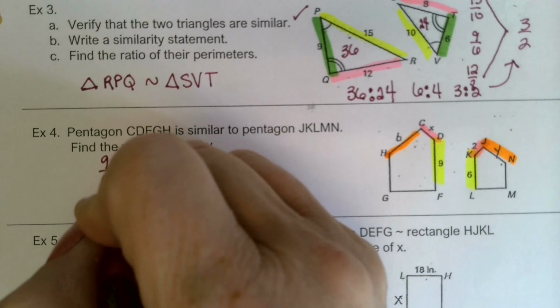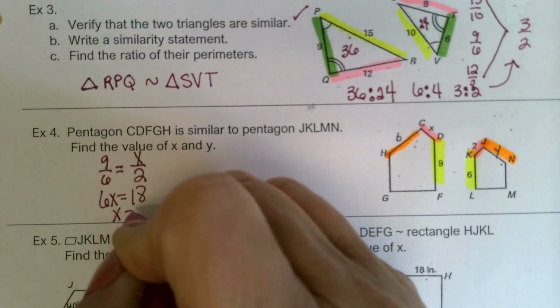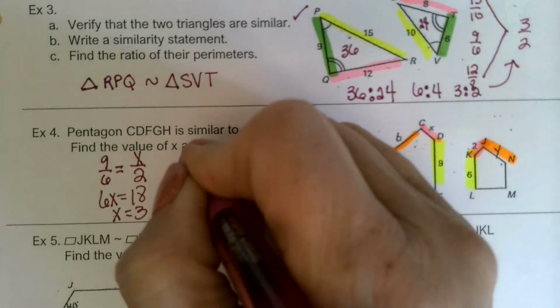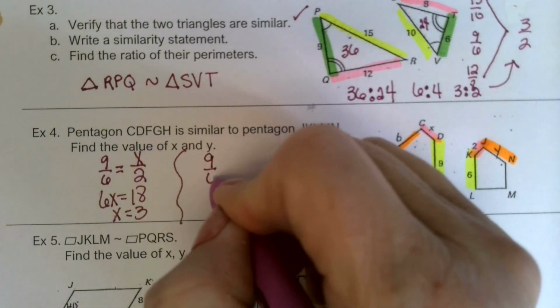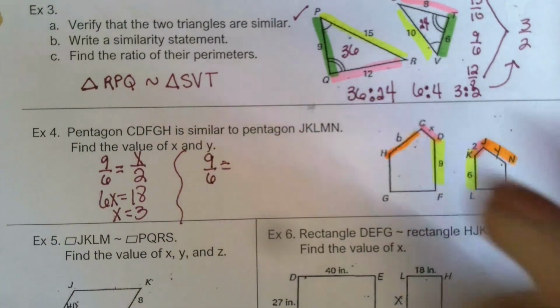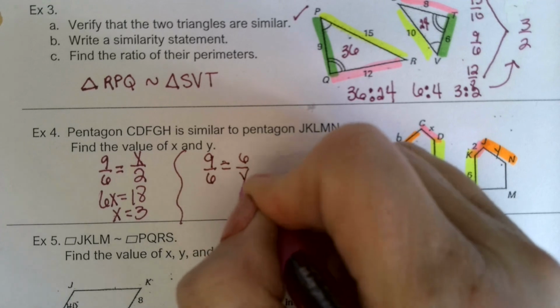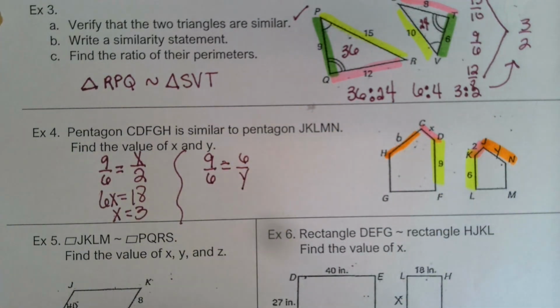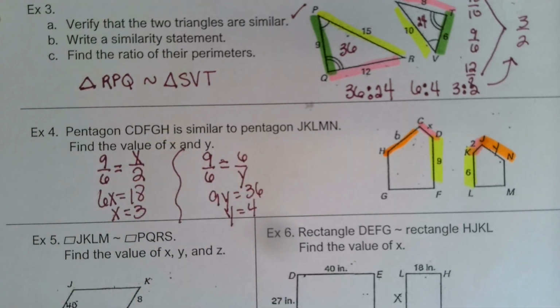Okay, so you should get 6x equals 18, cross multiply, and x equals 3. All right, to solve for y, we still have to use yellow and yellow, so I'm going to say 9 over 6 equals 6 over y, and cross multiply. Go ahead and get that answer for me as well. And you should have got y equals 4. We have our values for x and y, and we are done.